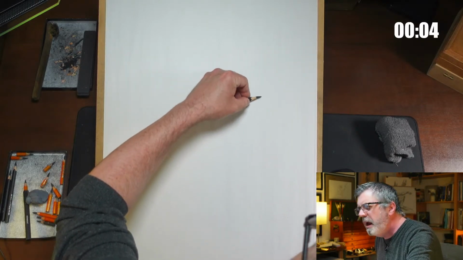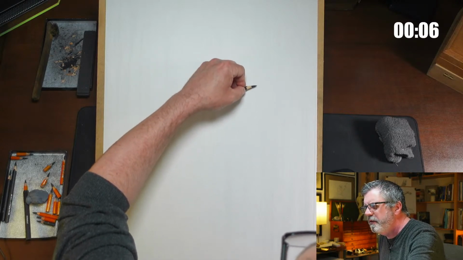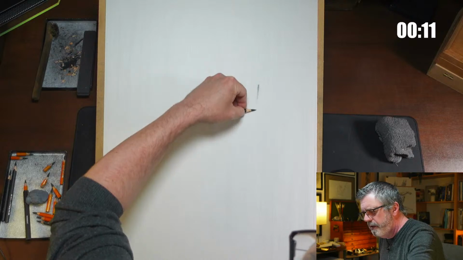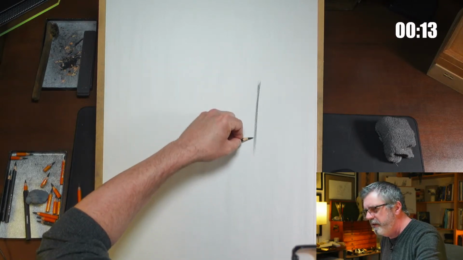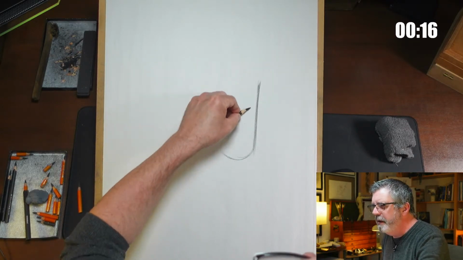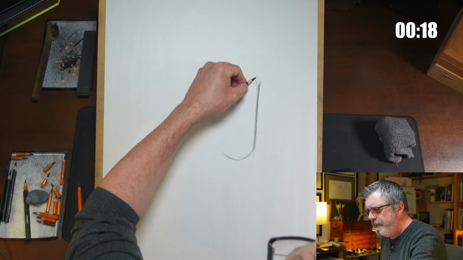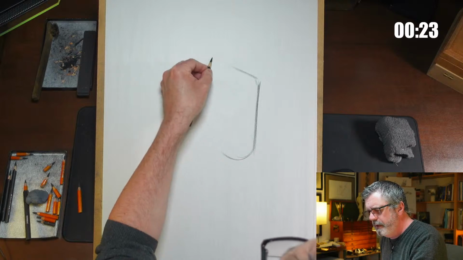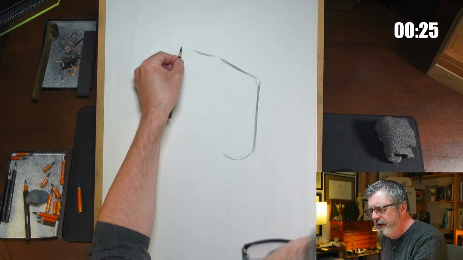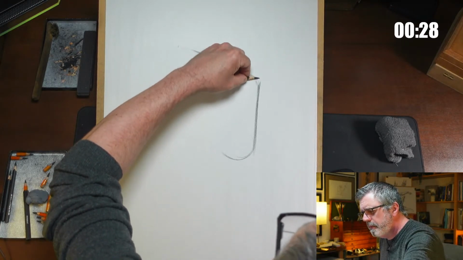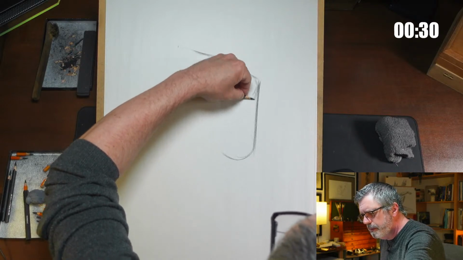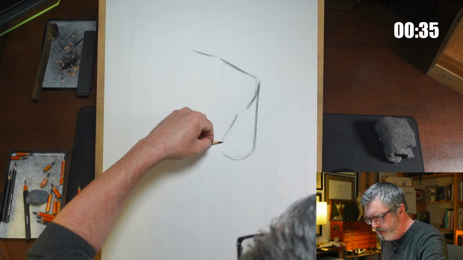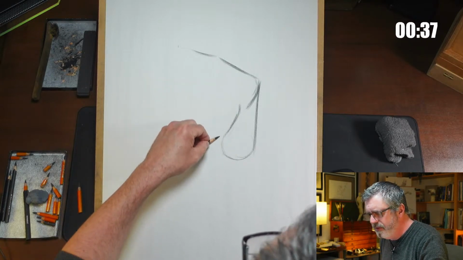Okay. I'm going to find the large ideas first, volume-wise. So from the knuckle of the middle finger, coming down to the wrist, it's about there. Now this middle finger is going up this way and doing this. But I'm more concerned about this overall volume, this mass.